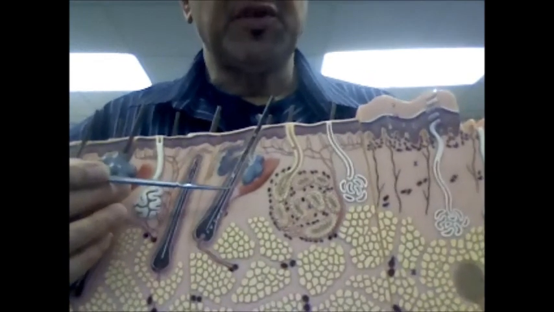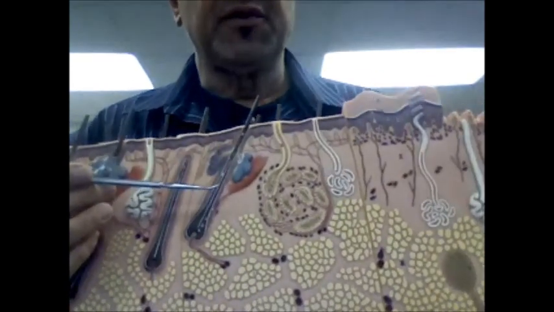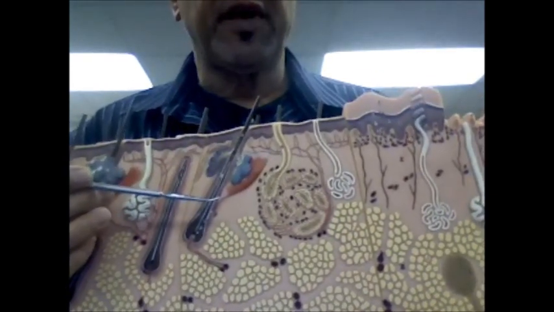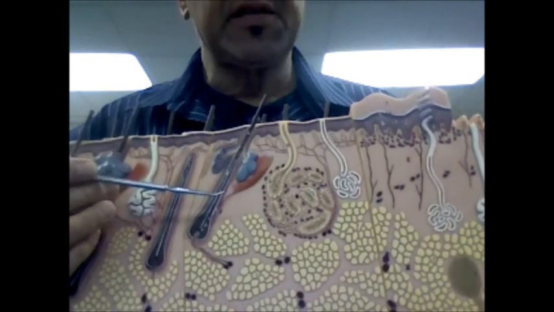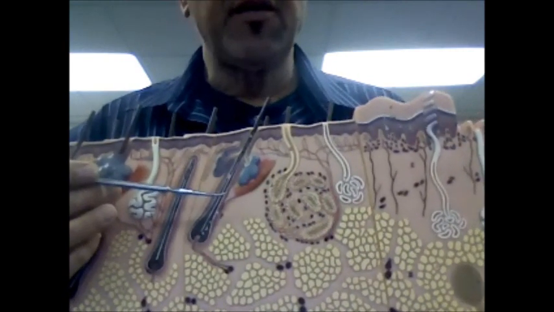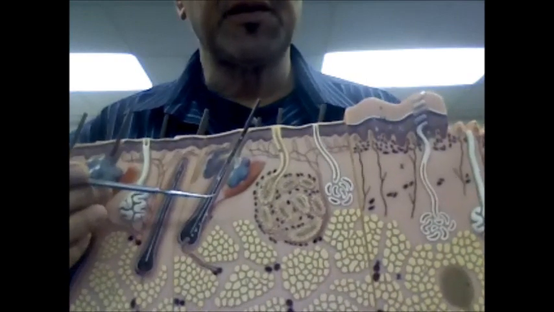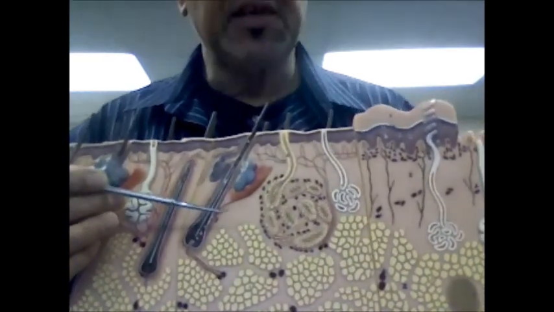The other components shown on the model that are important to the function of the skin are receptors. And there are three kinds of receptors associated with the nervous system of the skin.